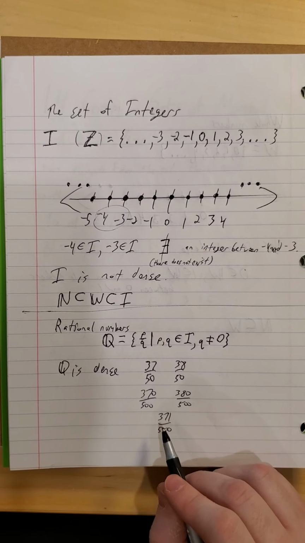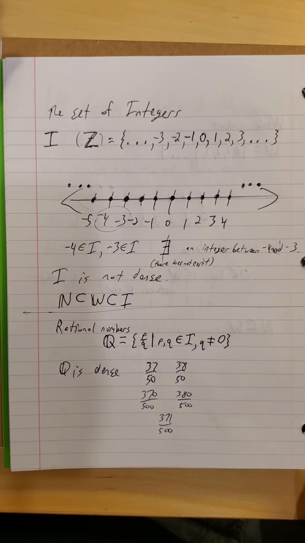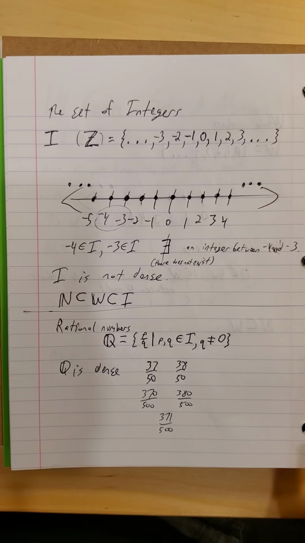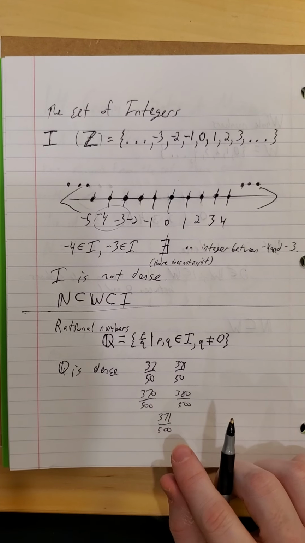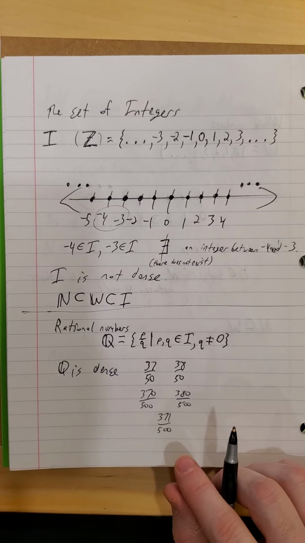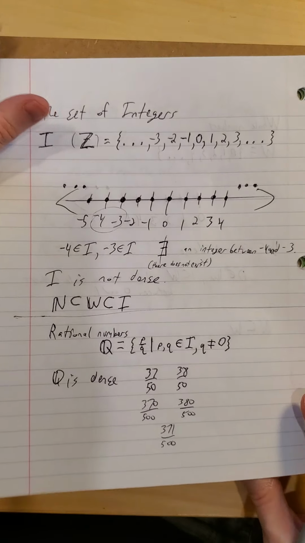As long as they have different values, I guarantee you I can find another rational number in between them. So Q is dense. No matter how close together we pick two elements, there's another one stuck in between them. One question to think about.